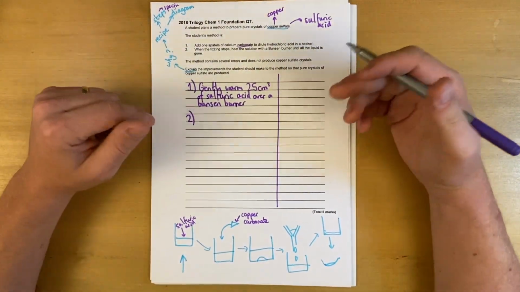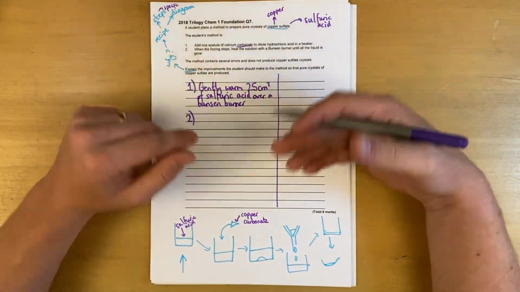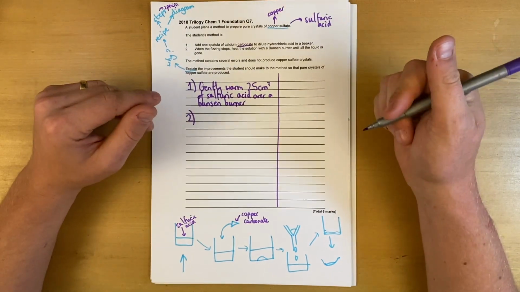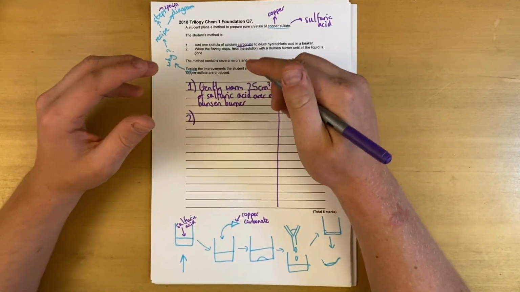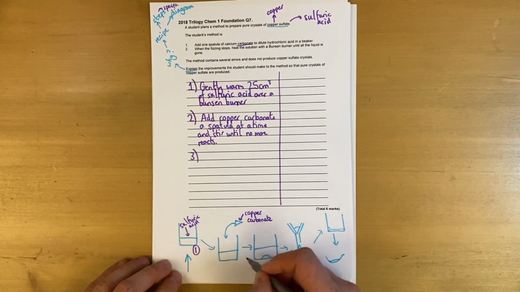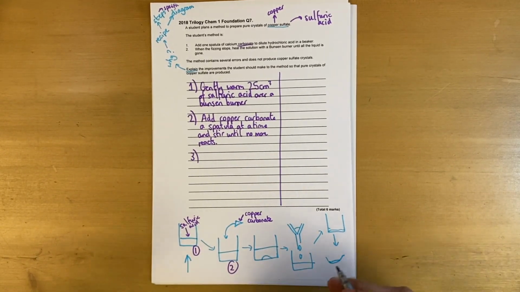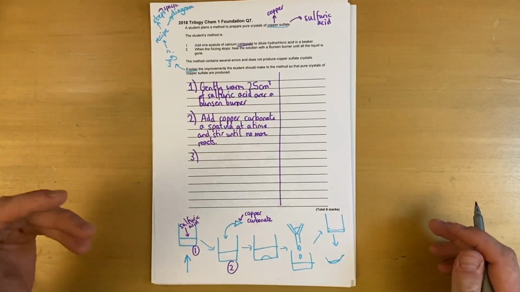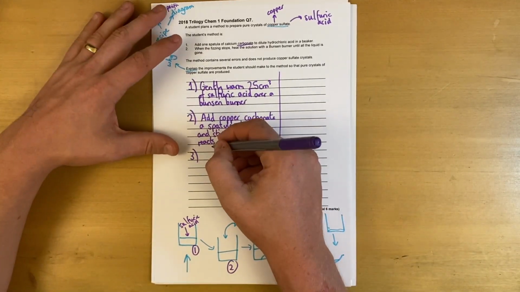Step 2, we add the copper carbonate and stir until no more copper carbonate reacts, and we have unreacted solid at the bottom. So that's our step 1, that's our step 2. And now we're going to filter it to remove that undissolved solid.